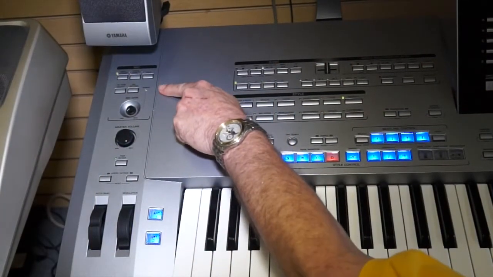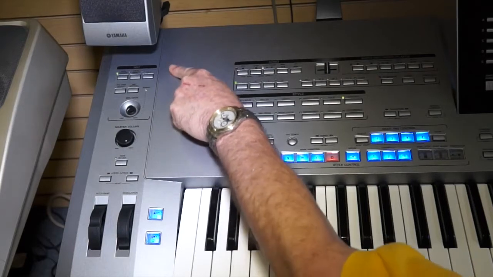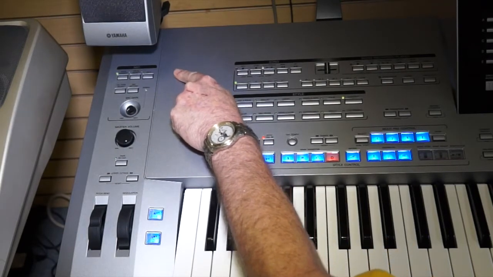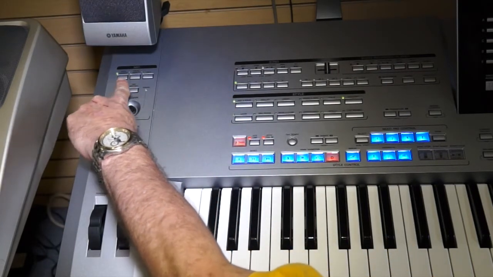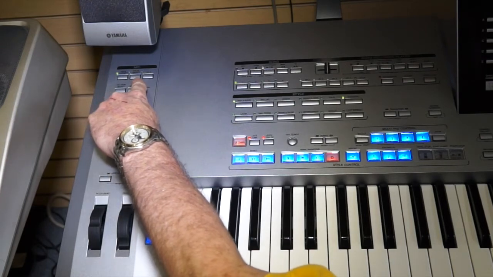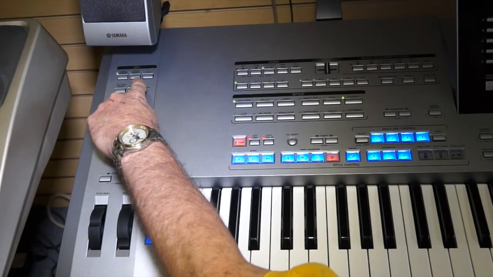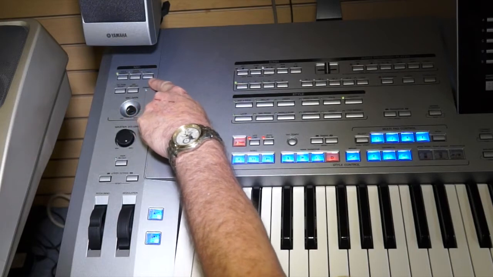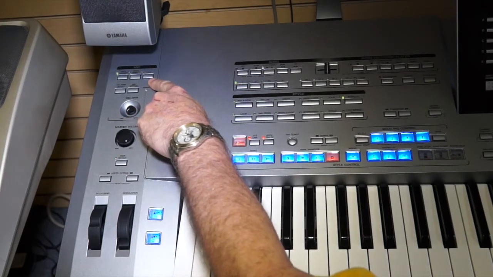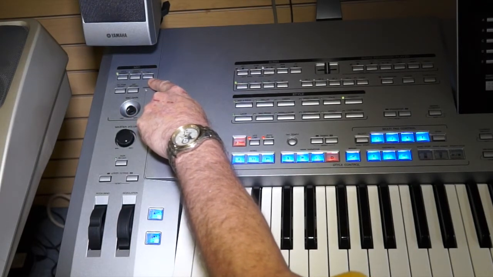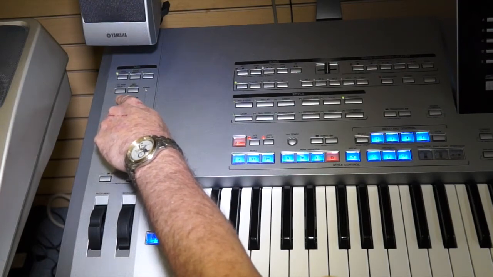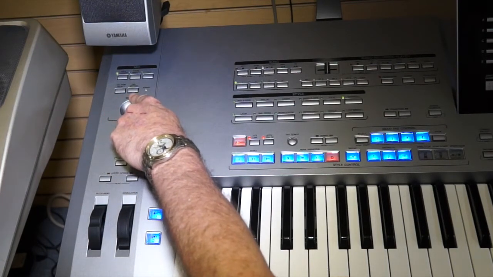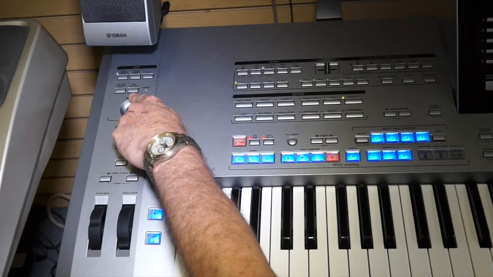Okay, this first group of buttons up here is for your microphone. So you have vocal harmony, vocal effects, if you want to put reverb on your voice, things like that. It has a talk button, so you can just hit that if you're talking and the reverb goes off. Vocal harmony type and a total mic setting. So let's listen to what happens.